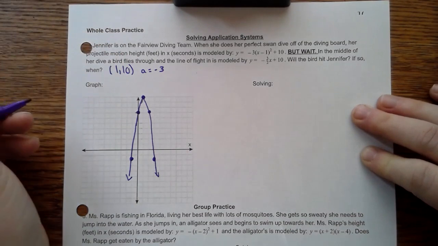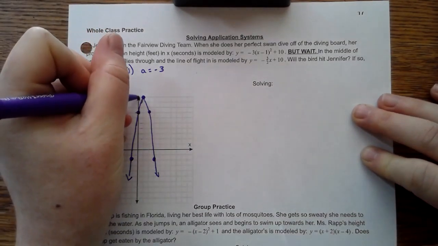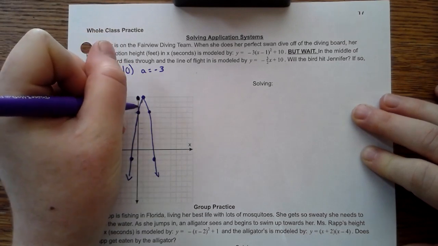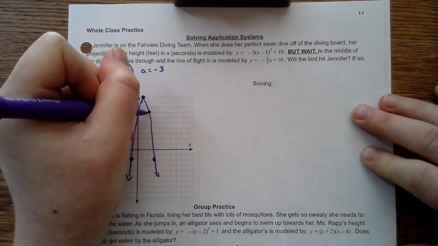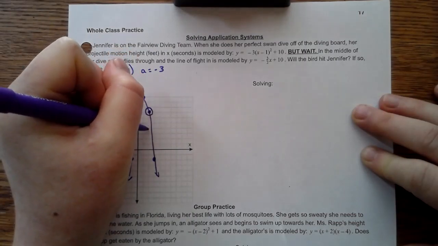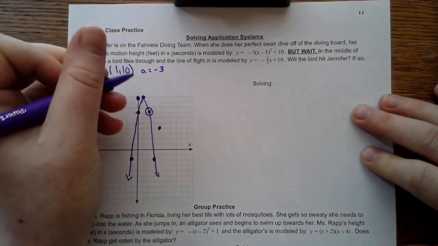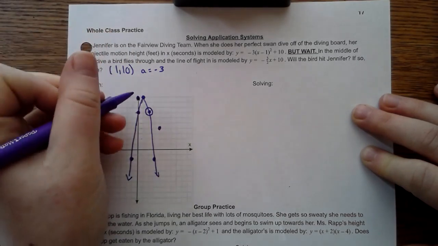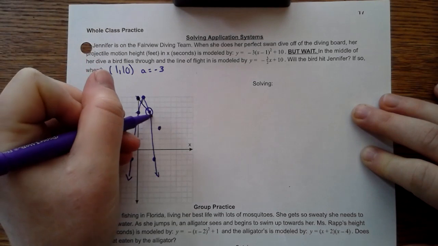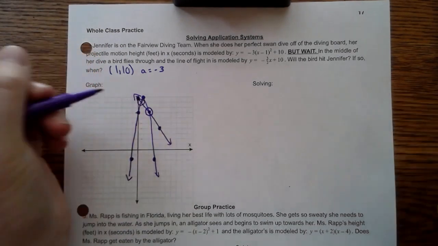Okay, so the linear line, my y-intercept is 10. I'm going to go down 3 over 2. 1, 2, 3, 1, 2. So it looks like they cross twice.